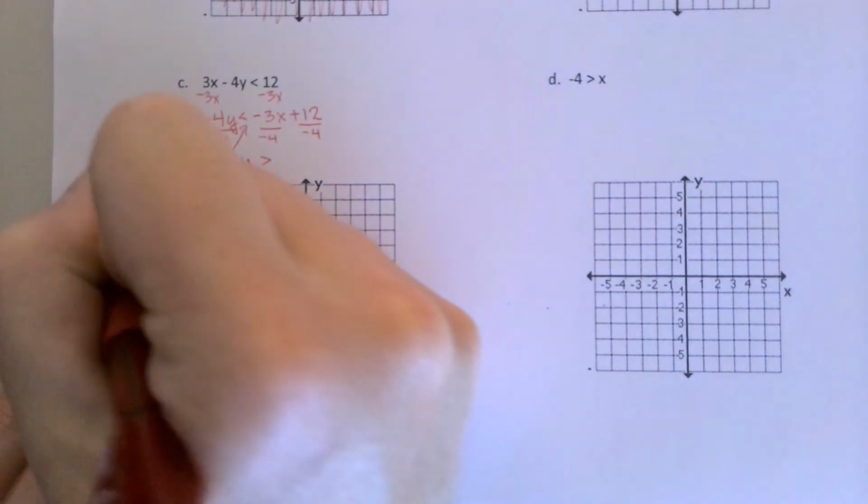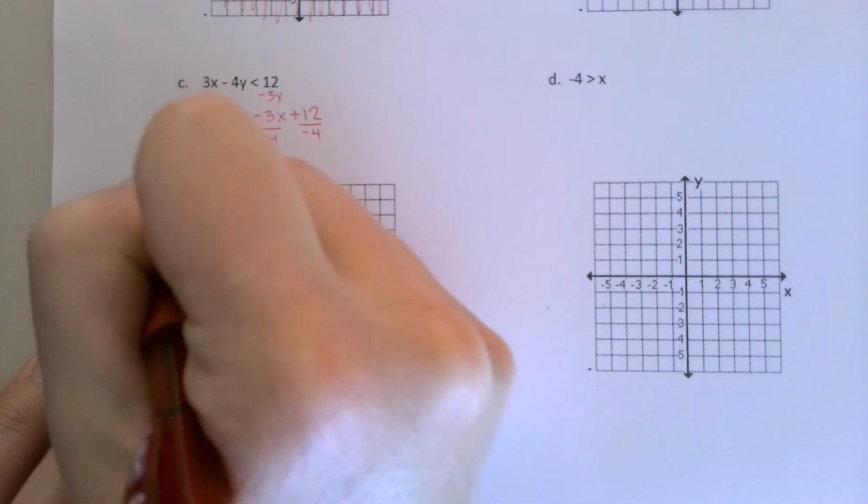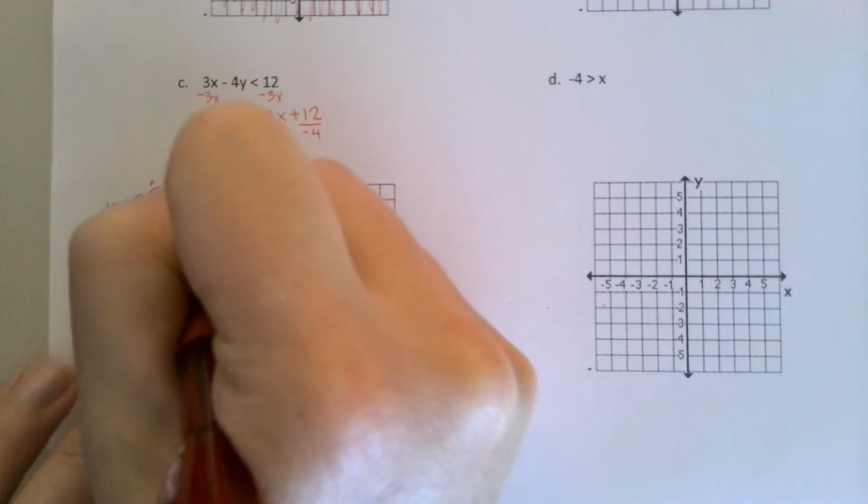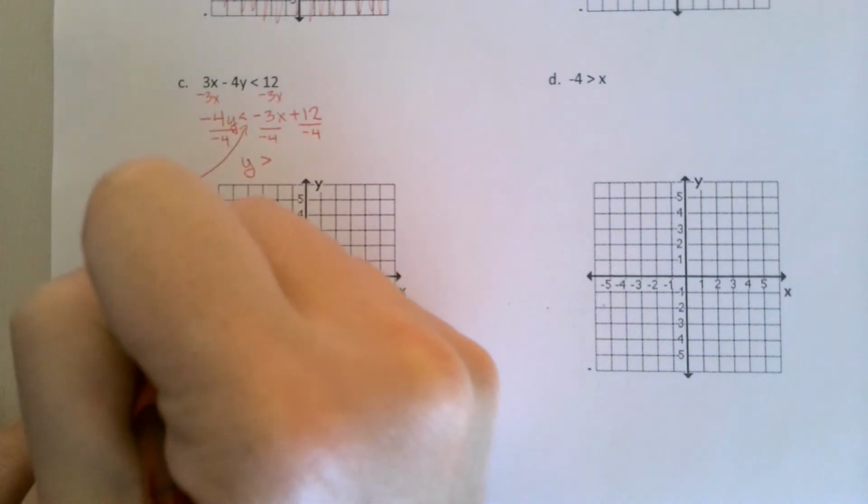If you multiply or divide by a negative number, flip your inequality.